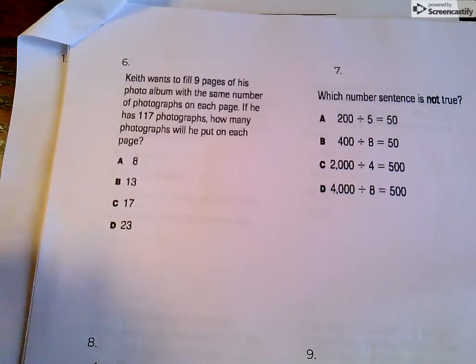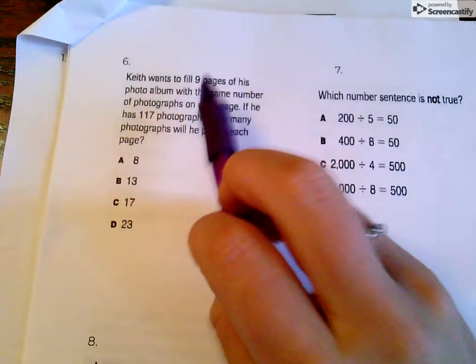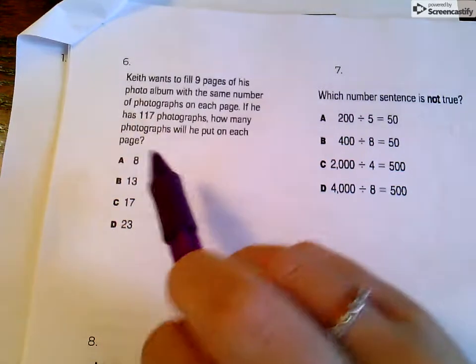Number 6 says, Keith wants to fill 9 pages of his photo album with the same number of photographs on each page. If he has 117 photographs, how many photographs will he put on each page? So he has 9 pages, visualize it. There's 117. How much are going to go in each page?